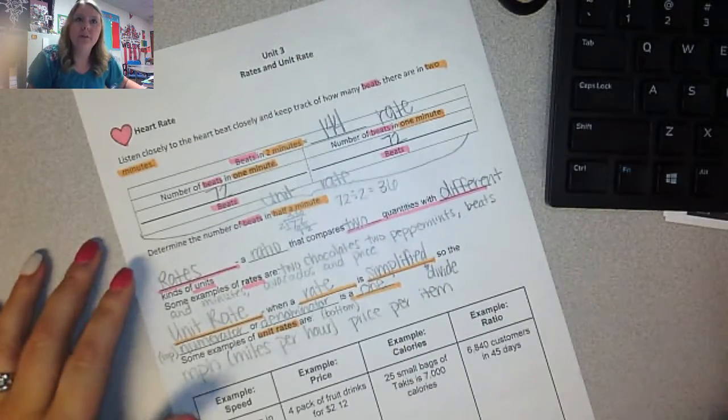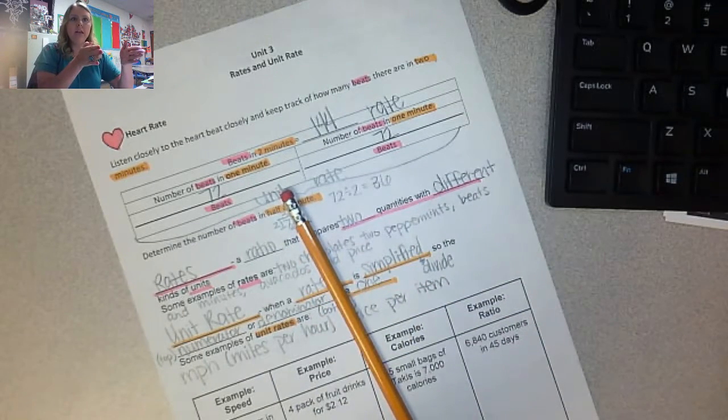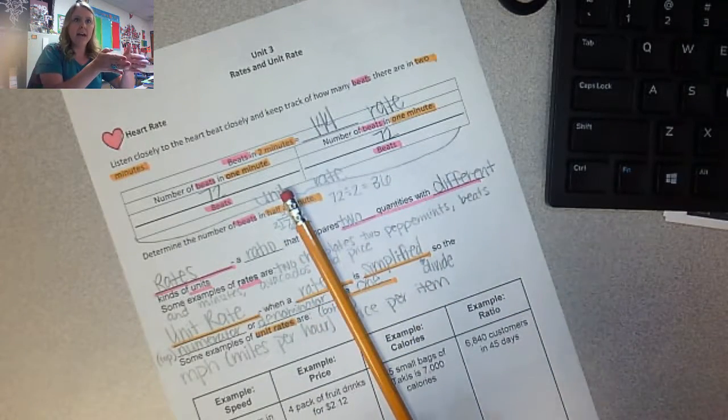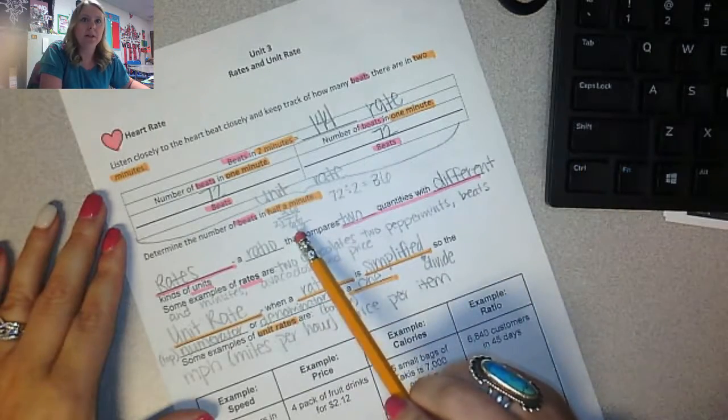Hey, if you are back with the video, you took 1 full minute and you broke it in half again because you have half a minute, which is half the time. So you divide by 2. So when you divide 72 by 2, you should have gotten 36.